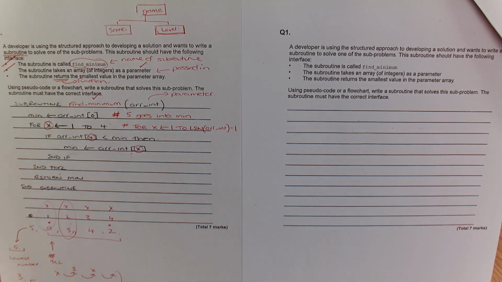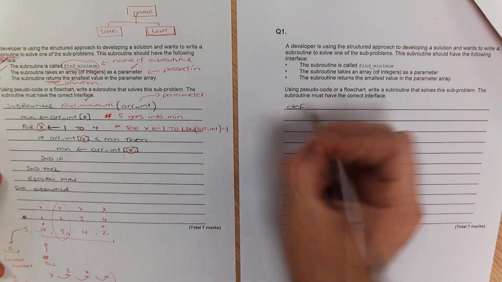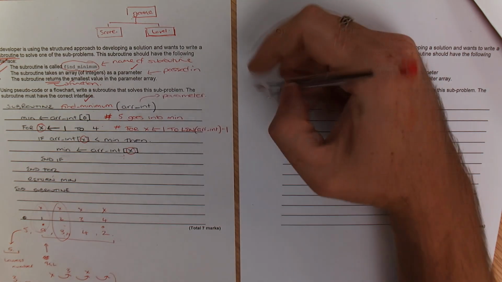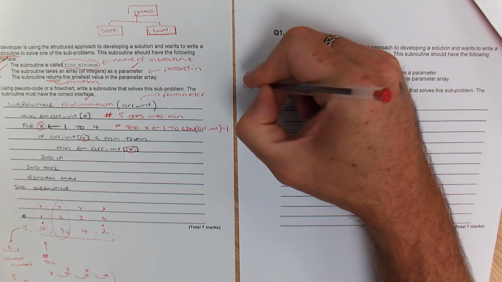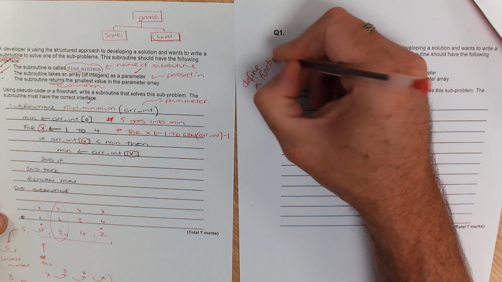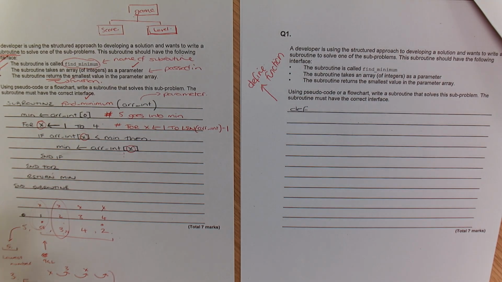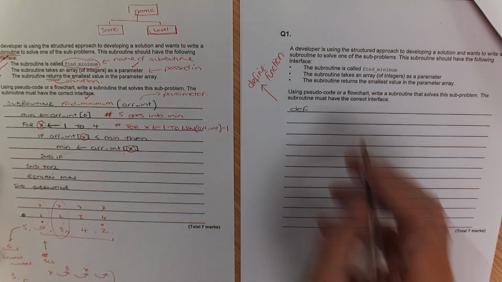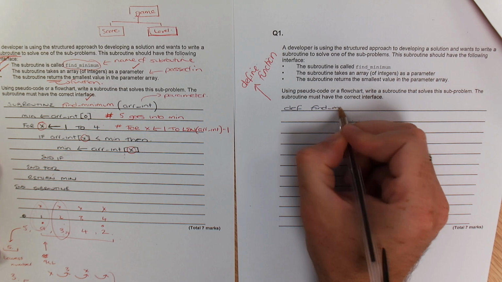Now, to tell the program that it is a function in Python, we use the word def. So we would use def. That, for those of you that don't know, and this is the way I've always learned it, is define function. That's how I remember it. So you're defining your function. Now, again, I'm going to give it the same name. I'm going to say find underscore minimum.